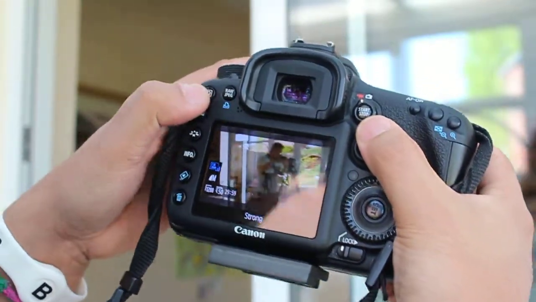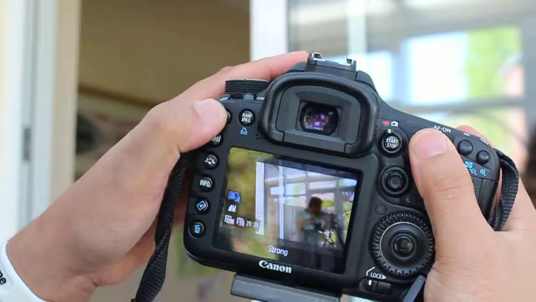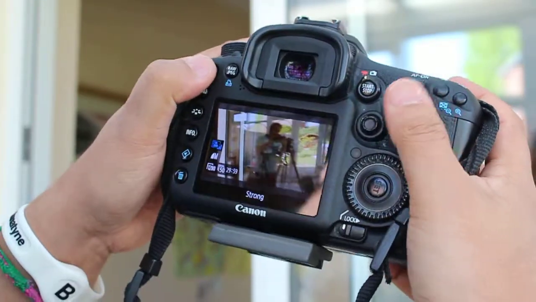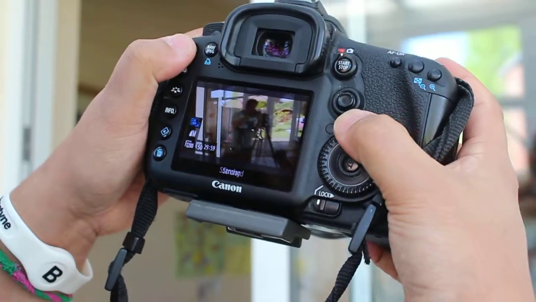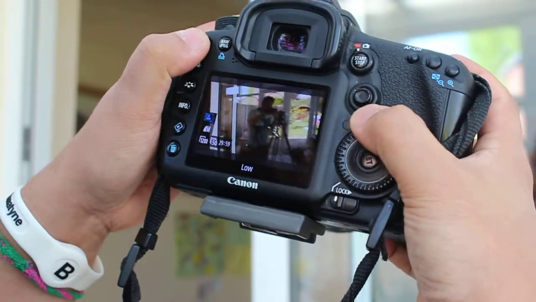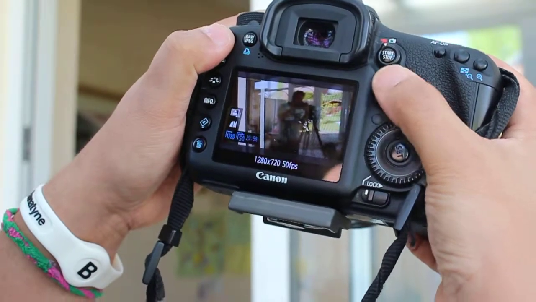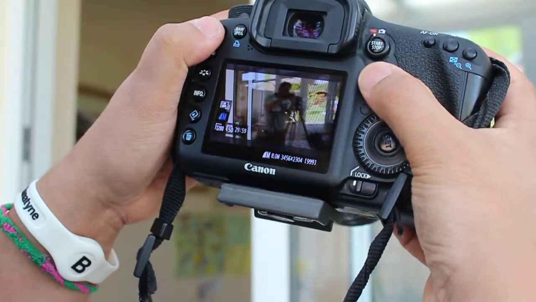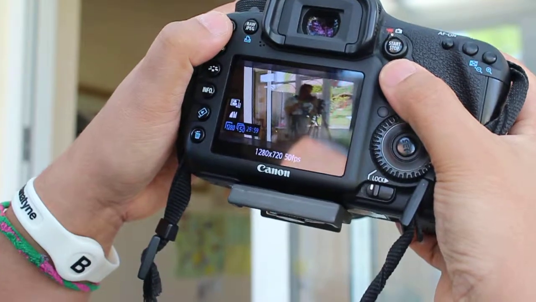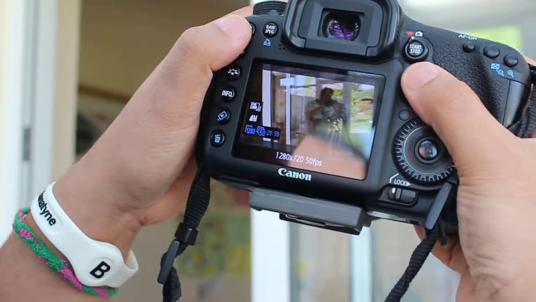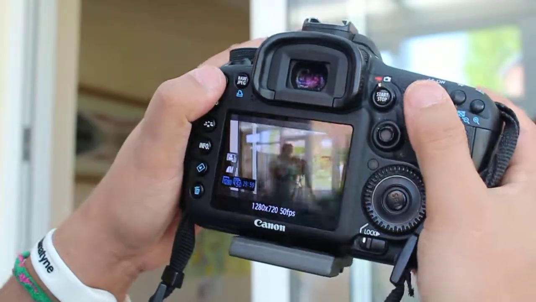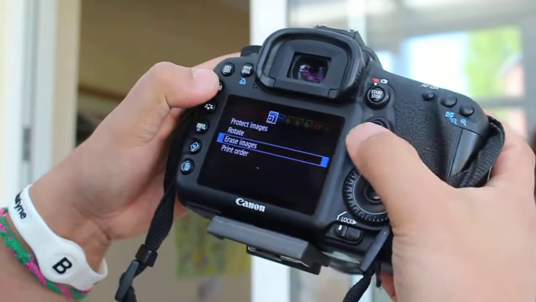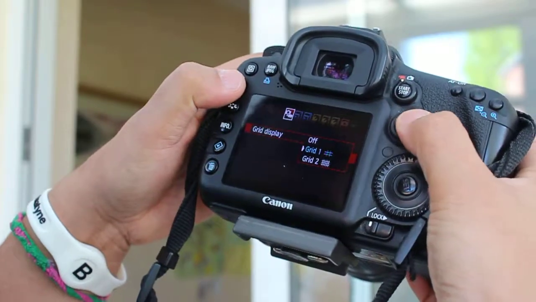So this button here is the Q button, and if you click on that and hover through this, you can change the depth of field. You can also hover through this one and change your file size and your 720 or 1080p file size down this way. So it's quicker than going to your menu and flicking through to find what you want to change.